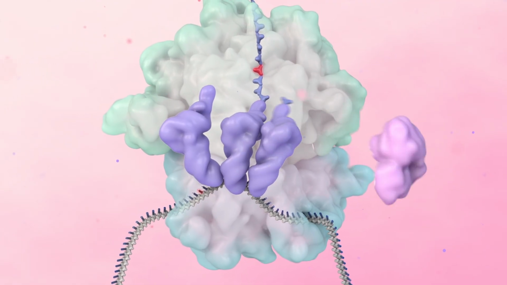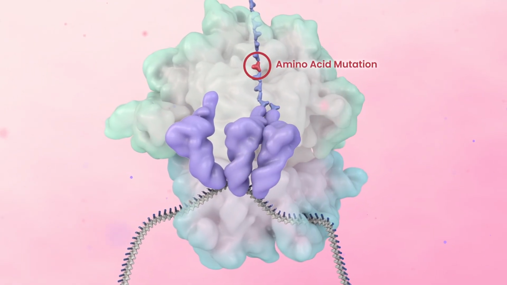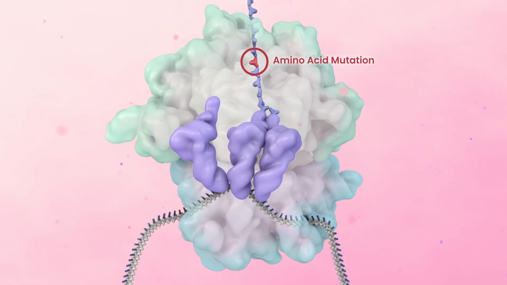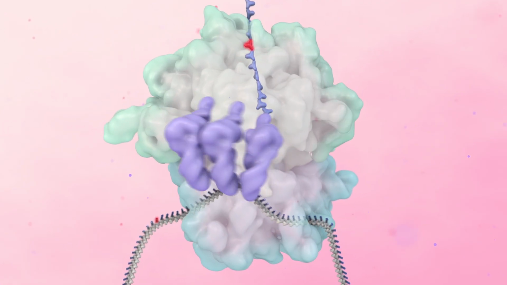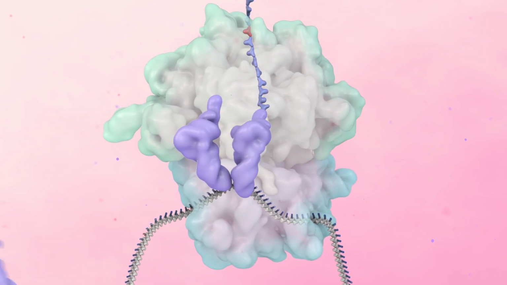The ribosome incorporates an amino acid that is not typically present at that position of the protein. As a result, a mutant protein is made.